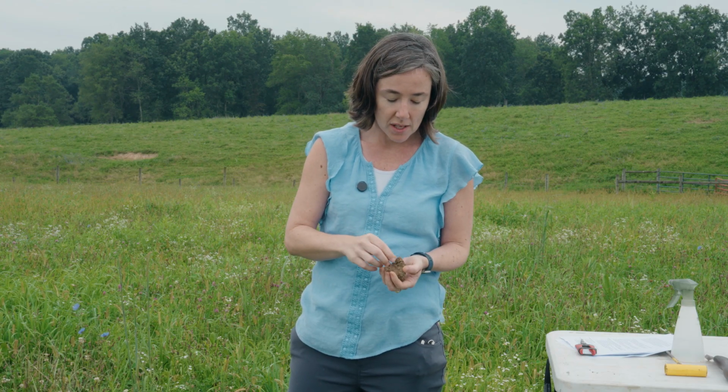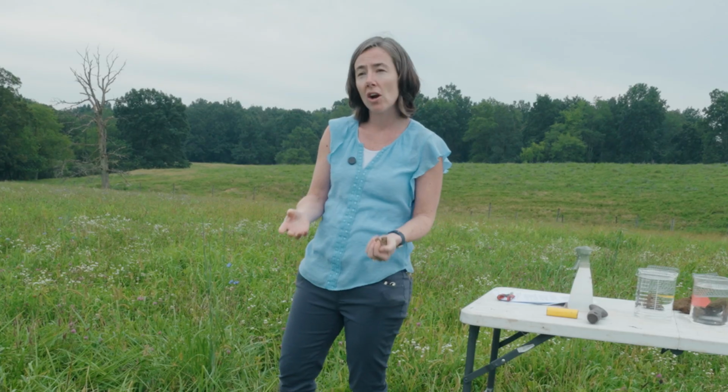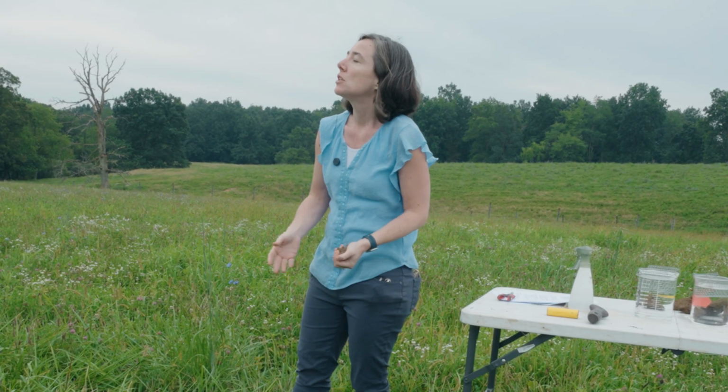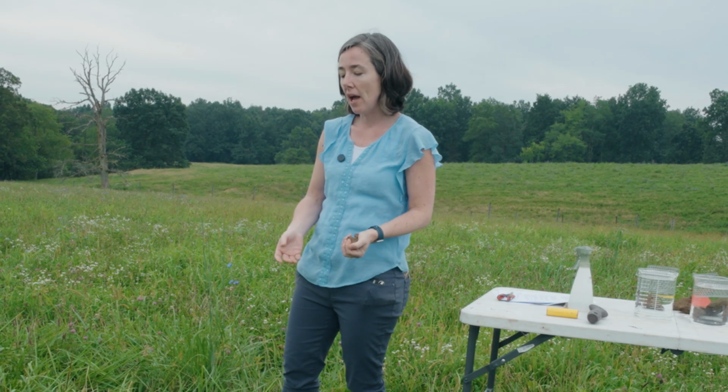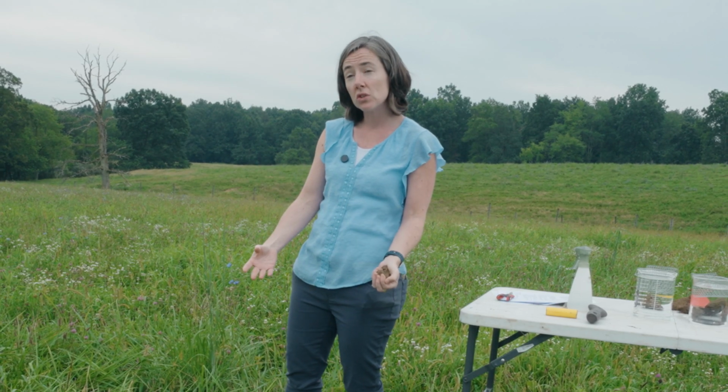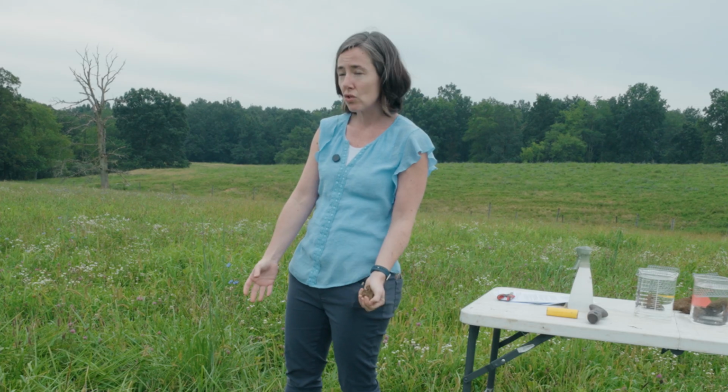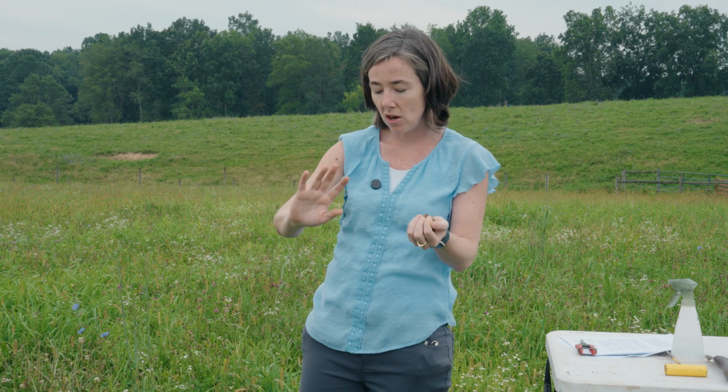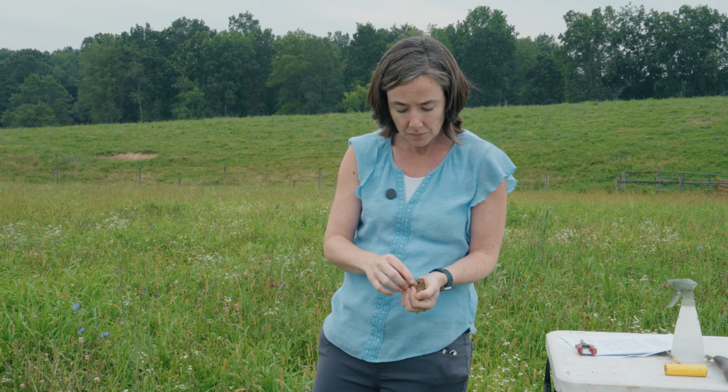The physical properties are also related to how water and air move through the soil. So a healthy soil should have good water infiltration and drainage. Water should be able to move in easily, be absorbed and retained in the soil for a period of time, but not saturate completely and become waterlogged.